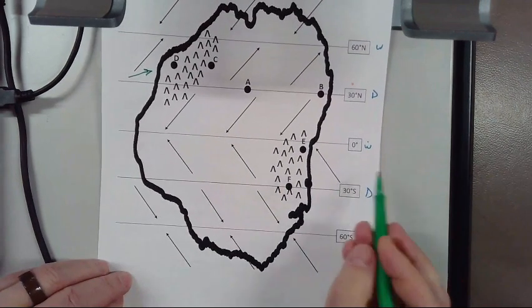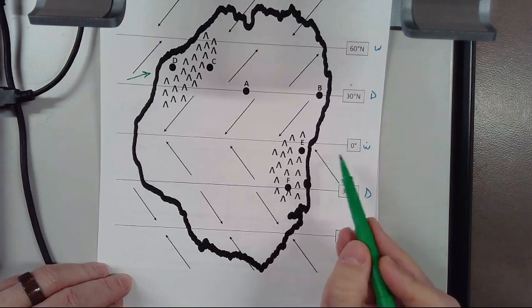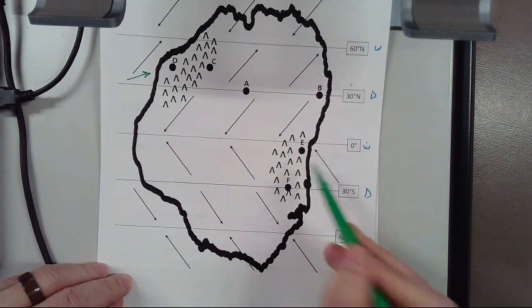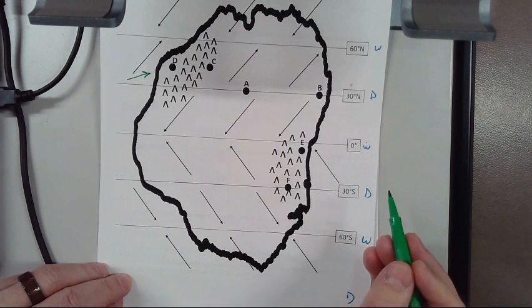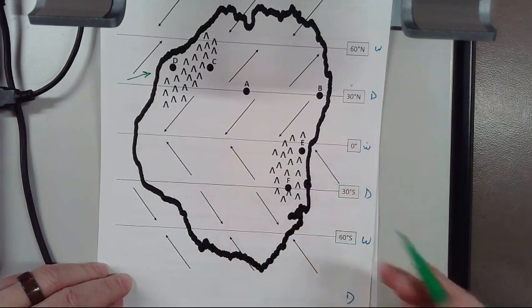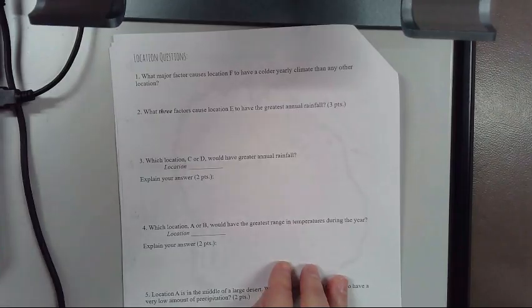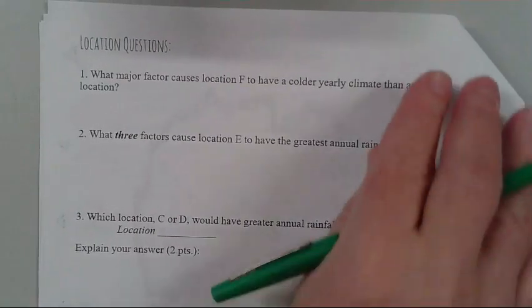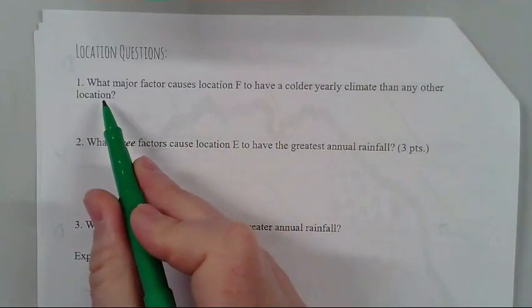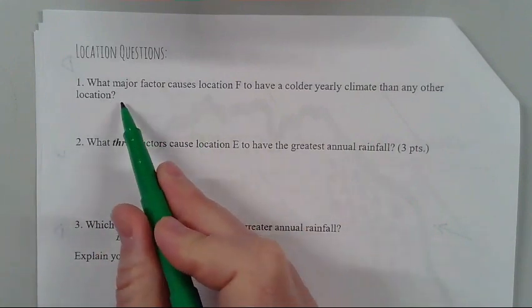And down here, location F is in the mountains, so high elevation. Location E is near the equator. The arrows represent the prevailing winds. Use that island to answer the questions on the next page.